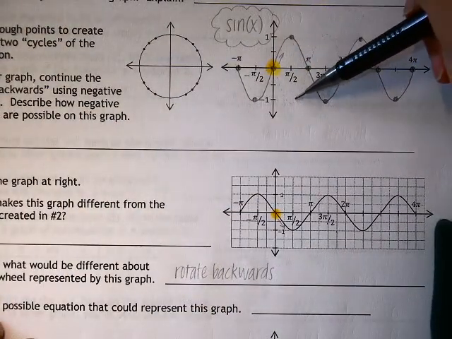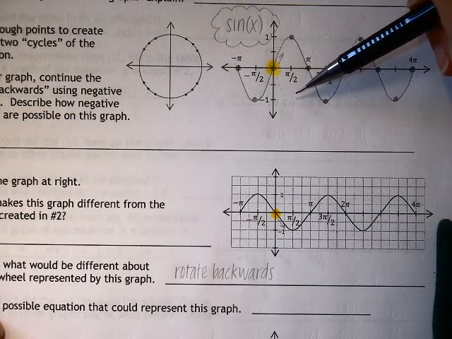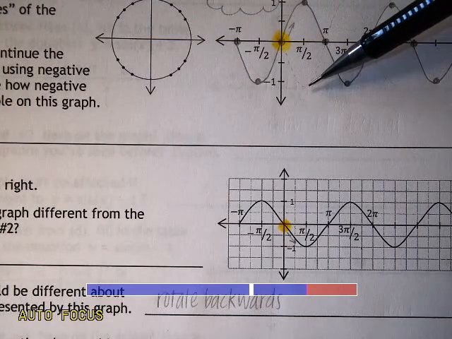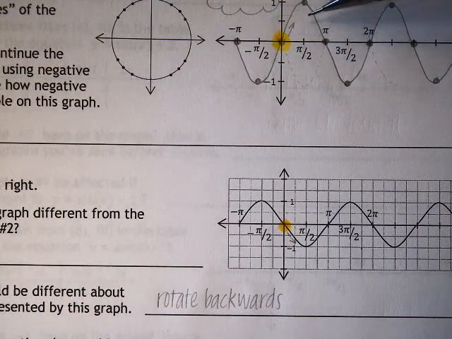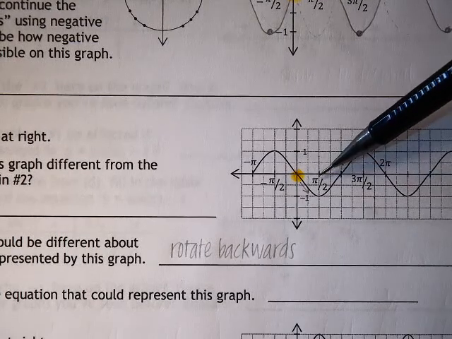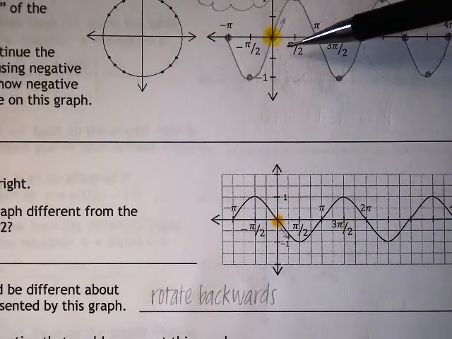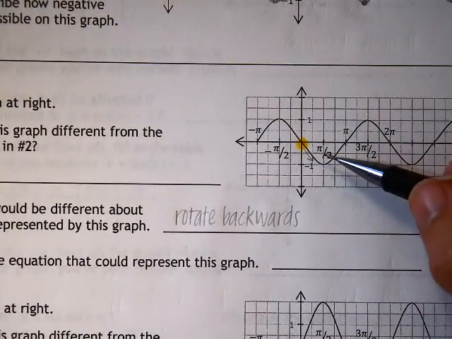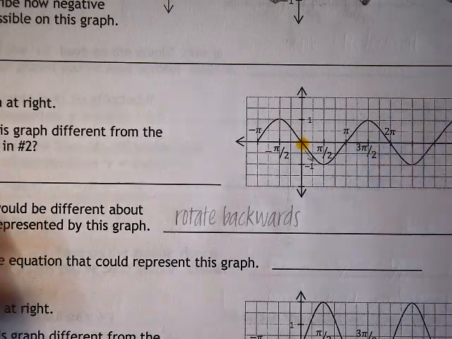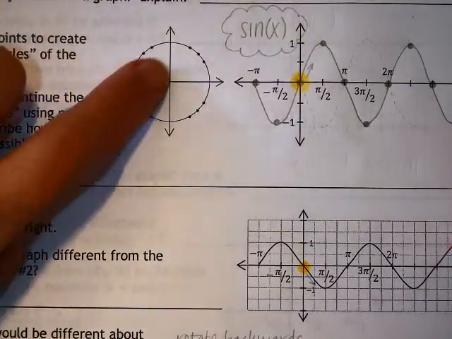And if you think about that in the context of graphs we've already seen, that might remind you of things like parabolas, when we flip them in order to change the way they're facing. If this graph is basically just facing down compared to the graph in question number 2, we can say the graph in number 3 has basically just been flipped upside down. Now this is where it might be helpful again to think about the equation.